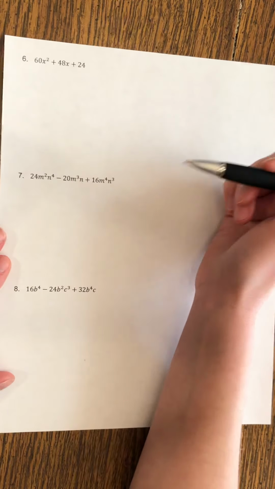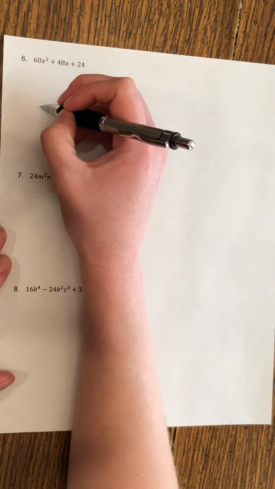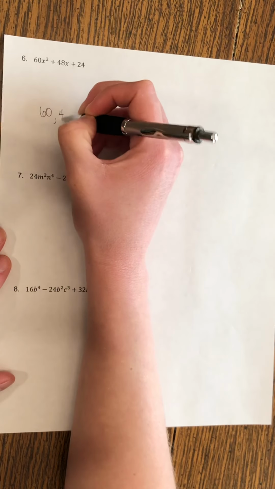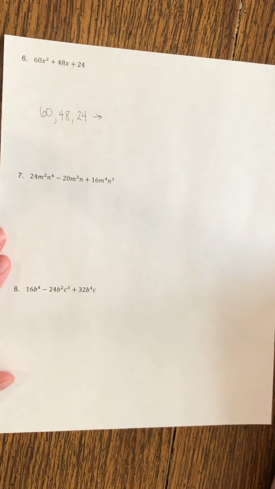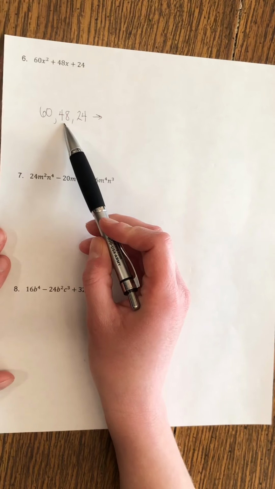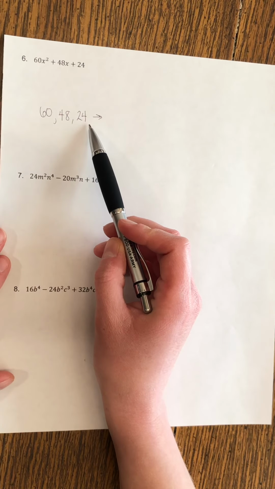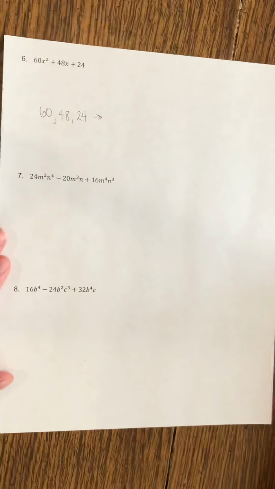All these on the next page are trinomials. So I'm first going to take a look at the GCF of the numbers associated with each term. So I have 60, 48, and 24. This one, the numbers are a little bit larger. So again, if you have a phone calculator, use it. If you have a scientific calculator at home, use it. You can use a calculator on all these Ingenuity lessons and tests and things.